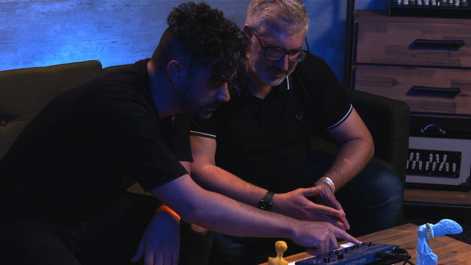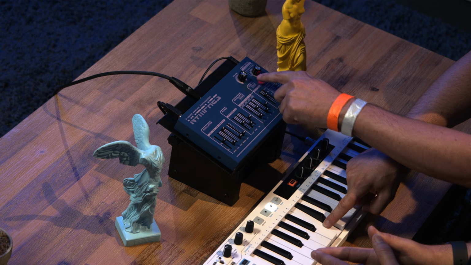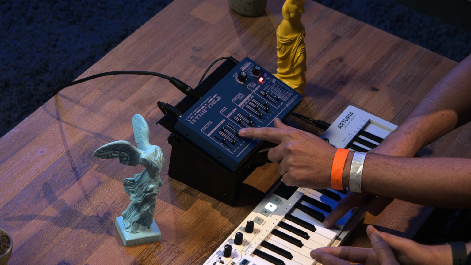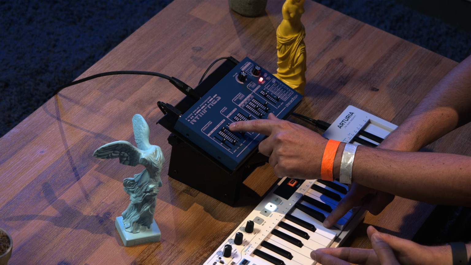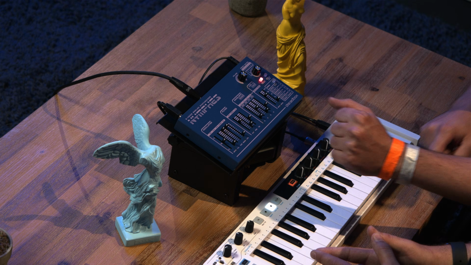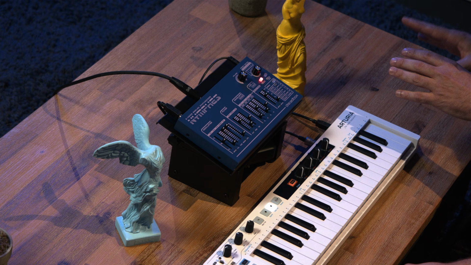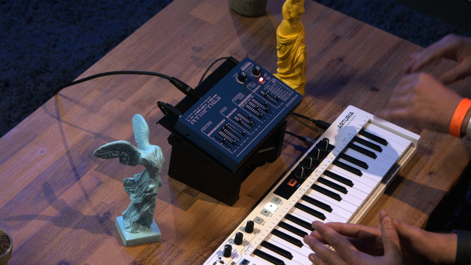If you code the chord, there. Are these preset chords? It's preset chords, but you can edit them per preset. You have 7 chords to edit per preset.